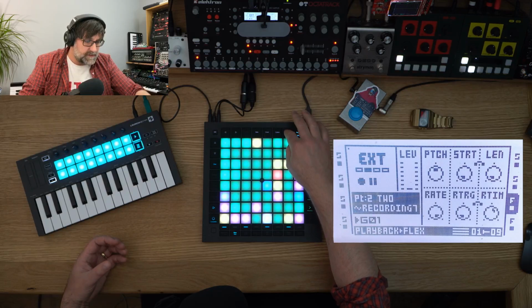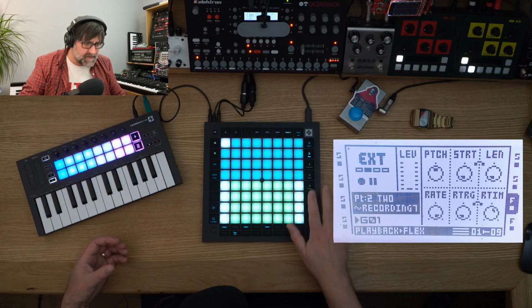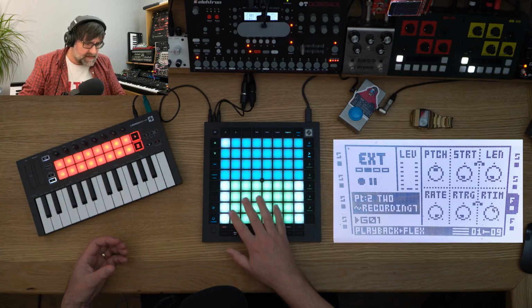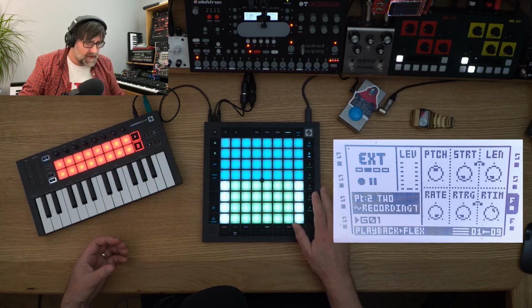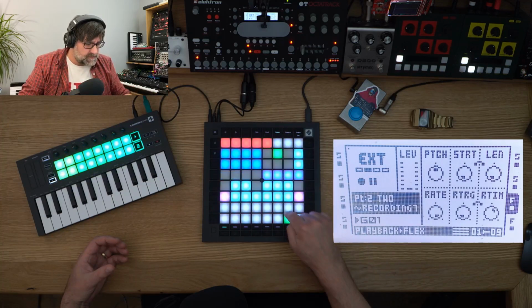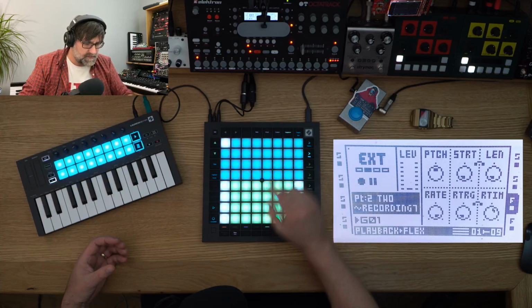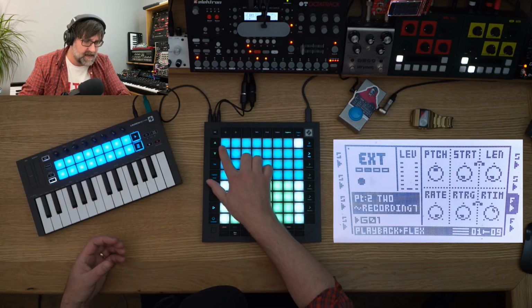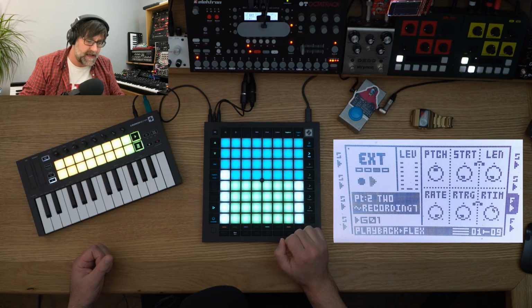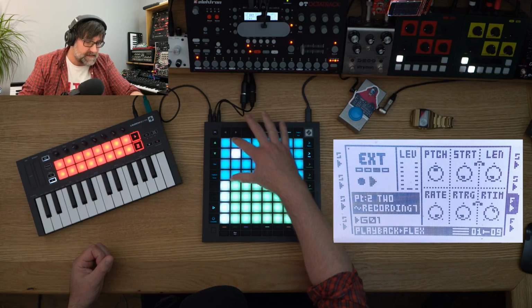Now I'm going to go to the sequencer page here, and this is the first thing that you see. This is our main sequencer. Let me just make sure we've got nothing coming from the Octatrack. Yeah, just mute that off. If I hit play here, you'll see I've got this little playhead running across the top here, and this is basically my sequence area.